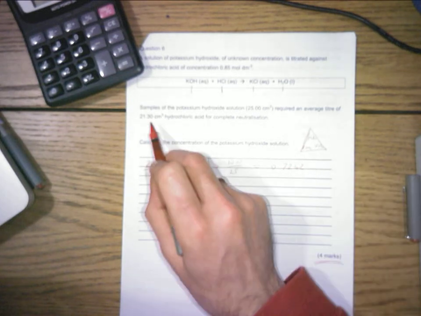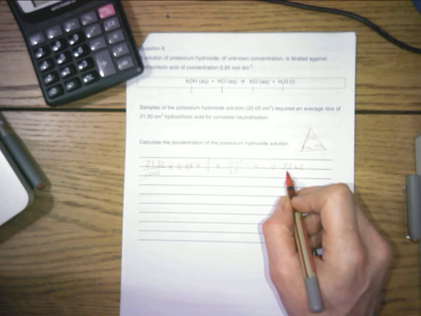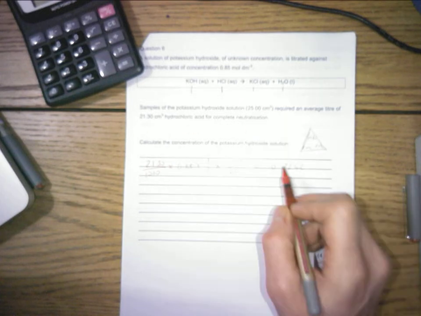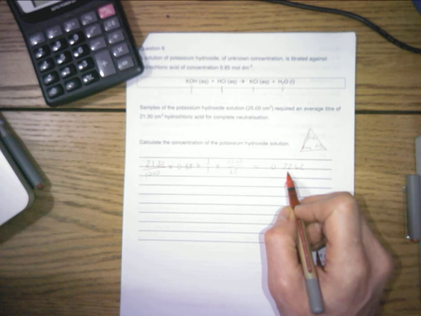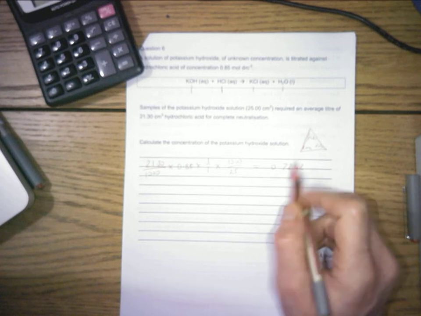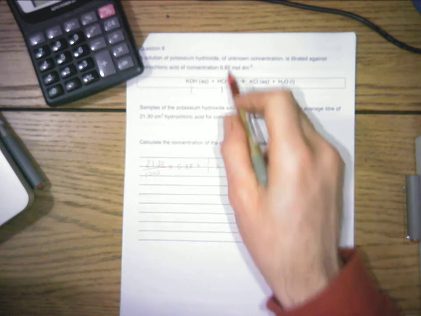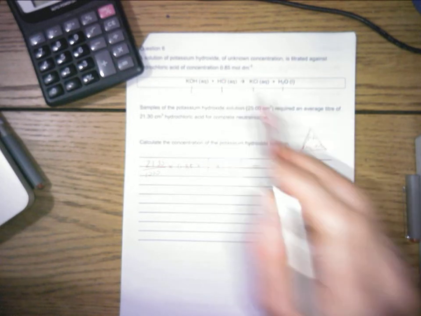And because there was more KOH needed than acid, you expect the concentration of the KOH to be less, which it is. So this answer passes our sense check of being a roughly equal concentration.